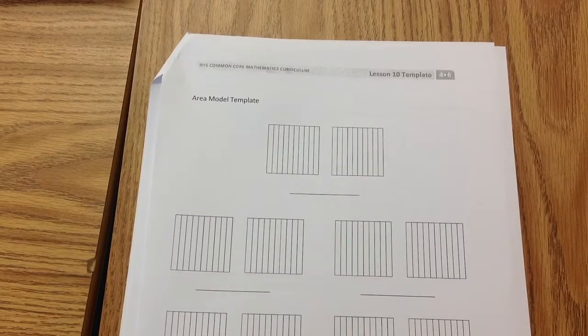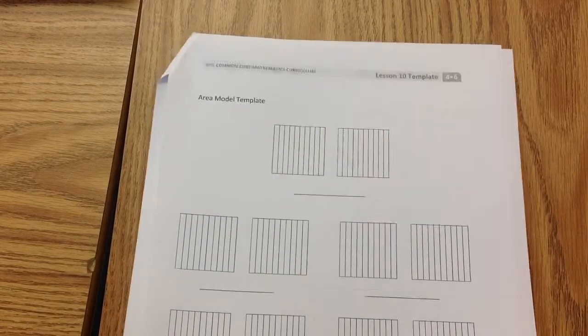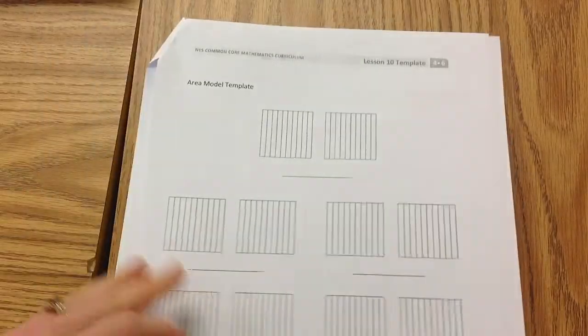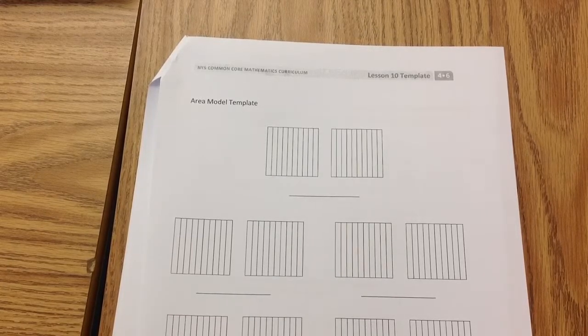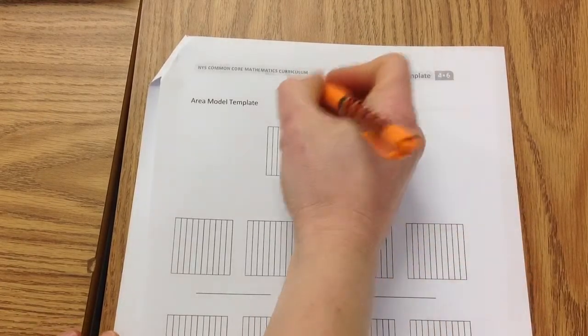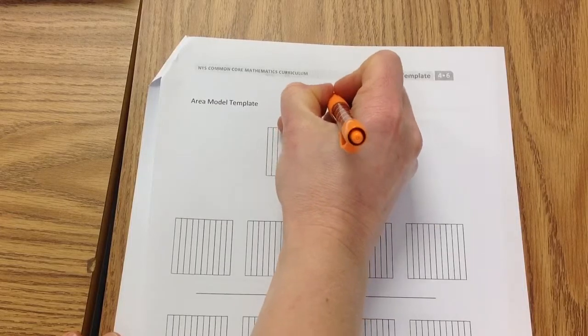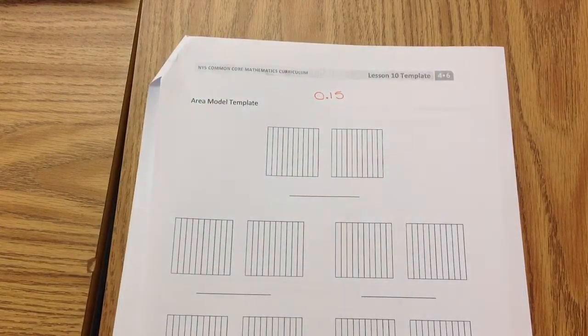All right, fourth graders, here's what we're working on today. We are on lesson 10, and this is going to be your template. It is attached to your problem set, so go ahead and pull that out. And what we're going to do first is I'm going to write this. Go ahead and say it in your head before I say it out loud.